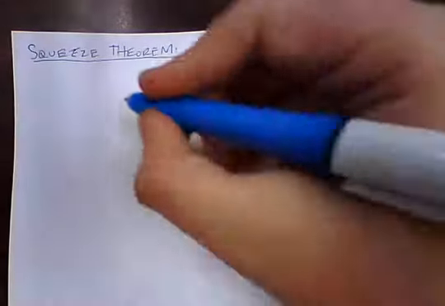All the squeeze theorem says is the following. It's sort of like the transitive property of equality that we learned in algebra.